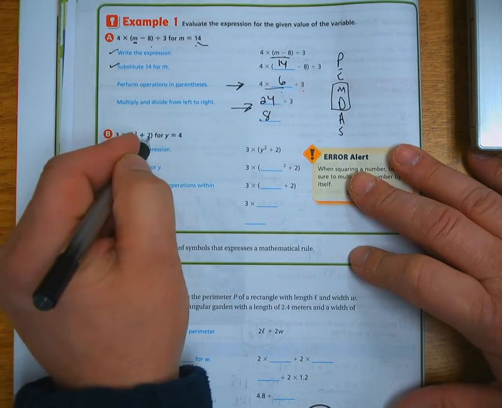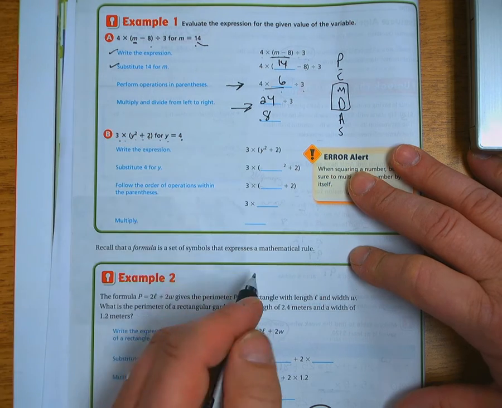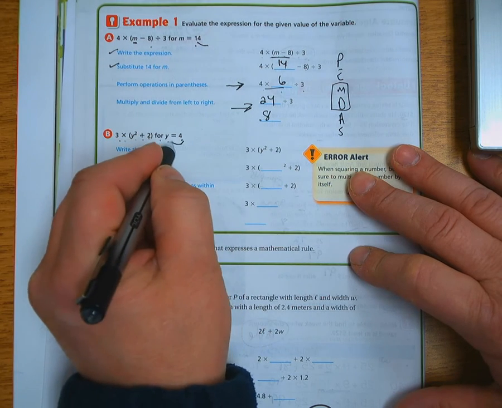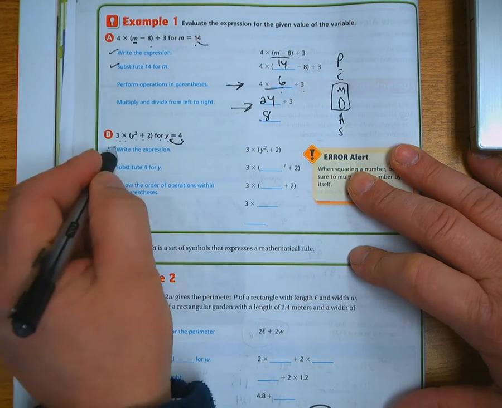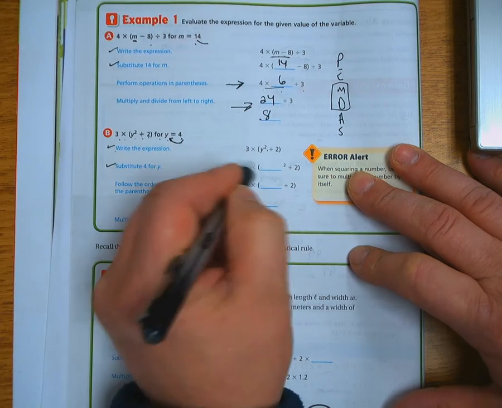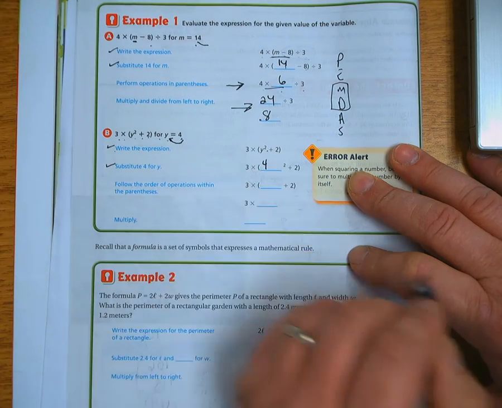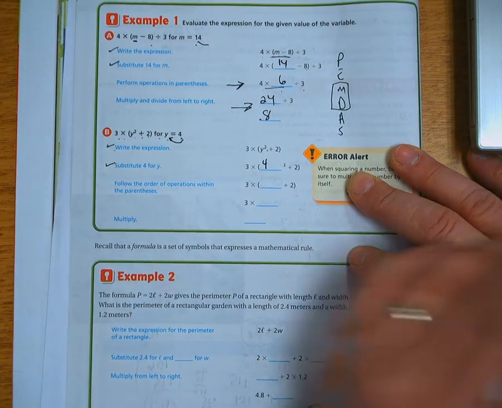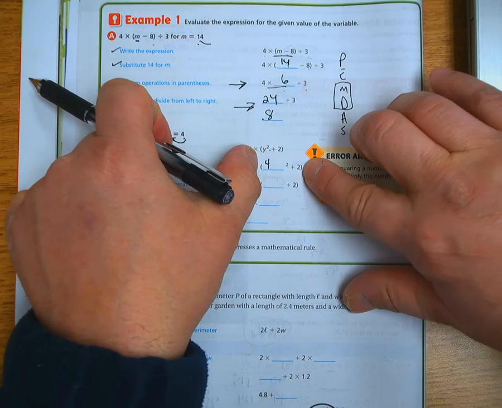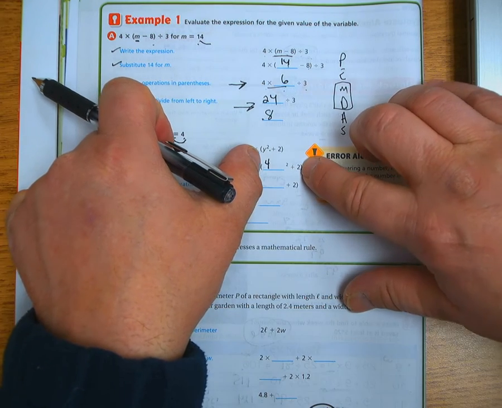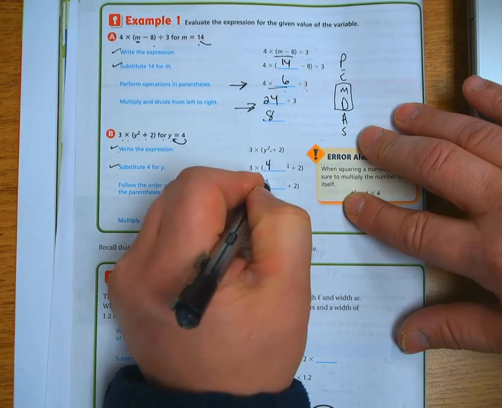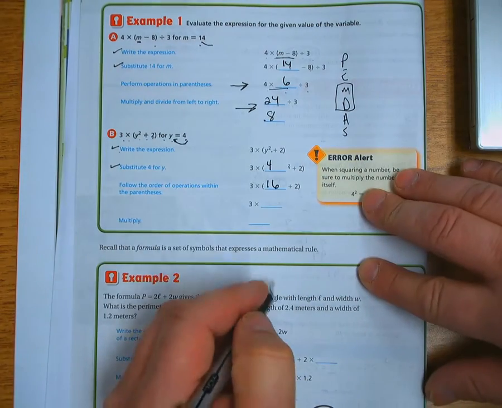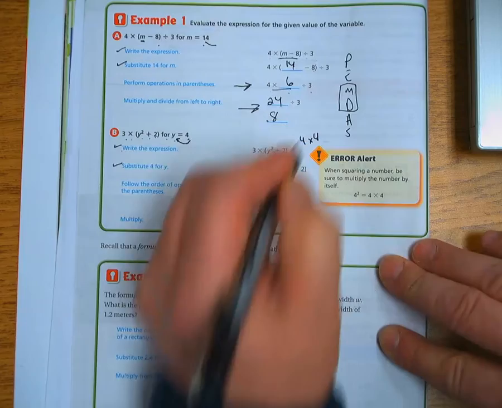3 times y squared plus 2 for y equals 4. So we know what y equals. Y is 4. So I write the expression. I substitute. The value is 4, and it's to the second power. So remember how I talked about inside of parentheses gets done first, and inside of here I have 4 squared. So 4 times 4 is 16. Remember, 4 squared means 4 times 4.